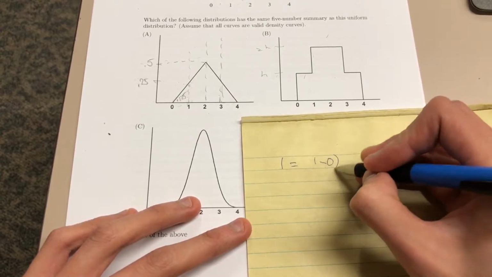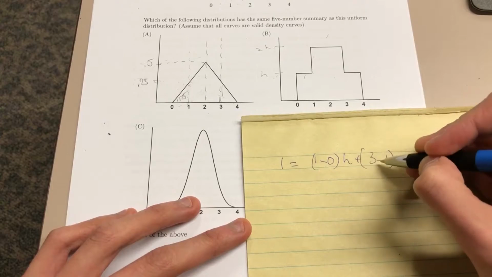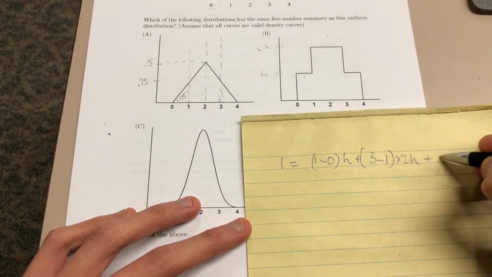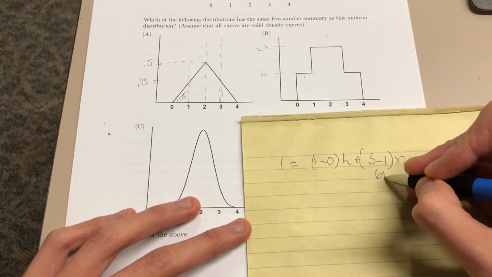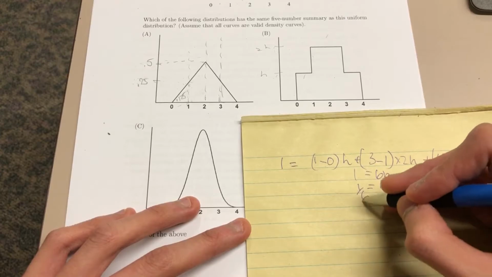So my base is 1 minus 0 times h, plus 3 minus 1, the interval from here to here, times 2h, plus 4 minus 3, the interval from 3 to 4, times h. So that gives me 6h is equal to 1. So h is equal to 1 over 6.